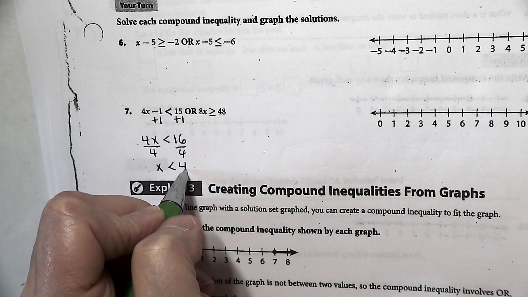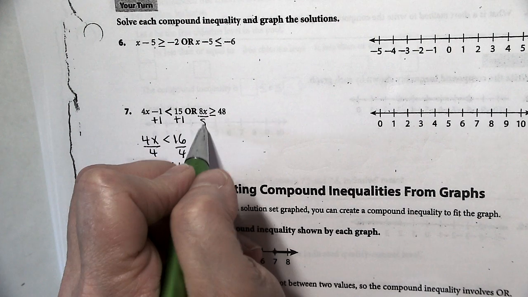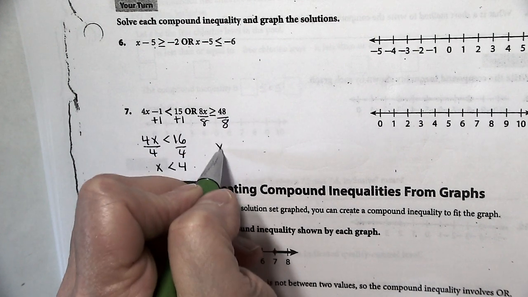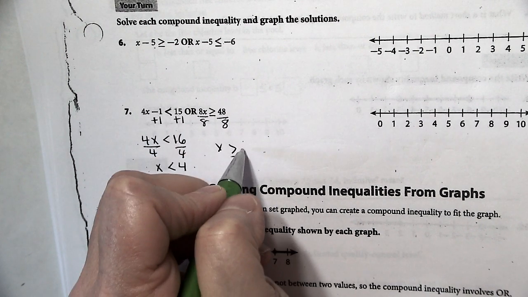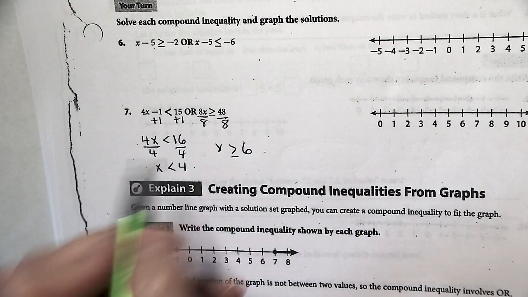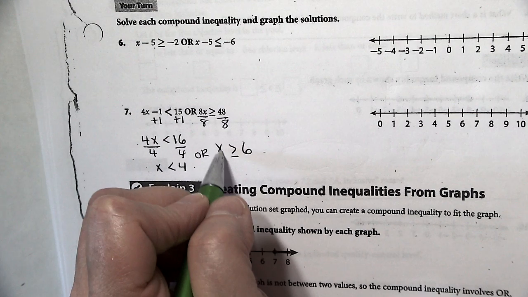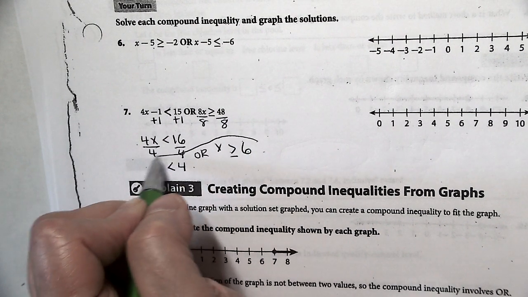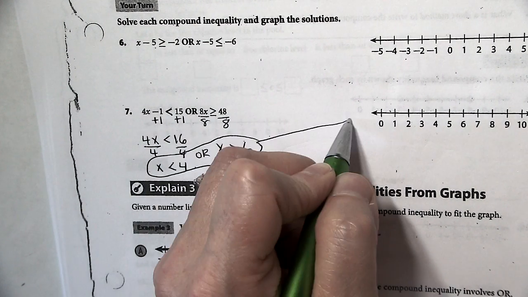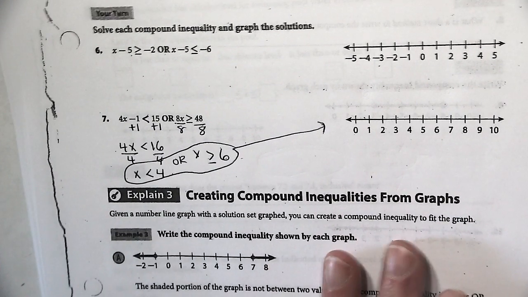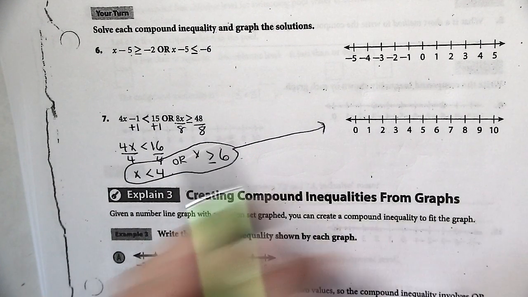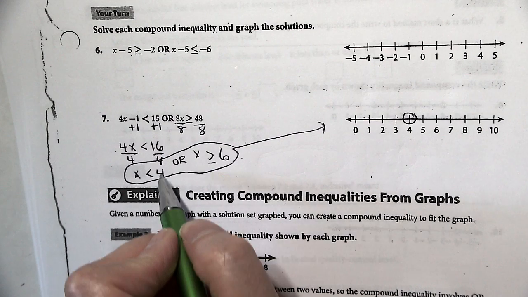When I graph that over here, I start out x is less than 4. Open circle at 4 because there's no line underneath it, and it's going to the left. It's going to the left because my arrow is going to the left because I have my variable first. X is greater than or equal to 6. It's a solid circle, closed, and it's going to the right.